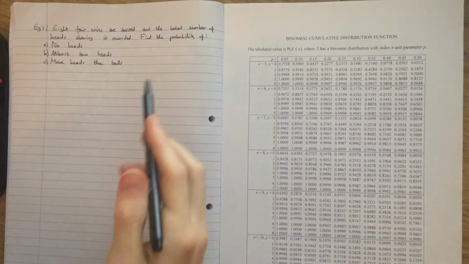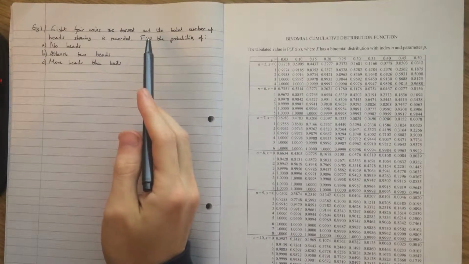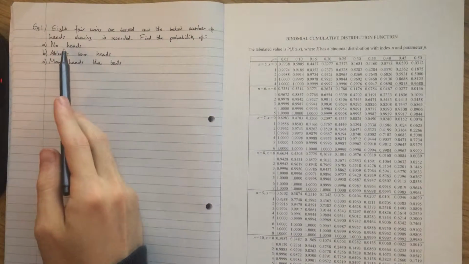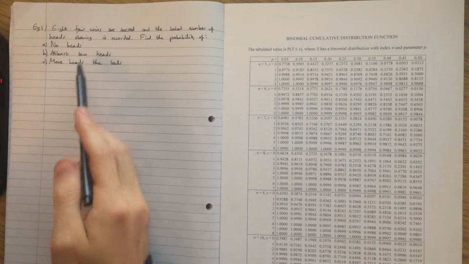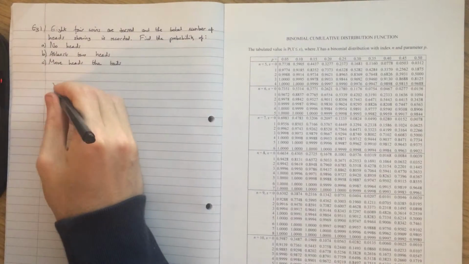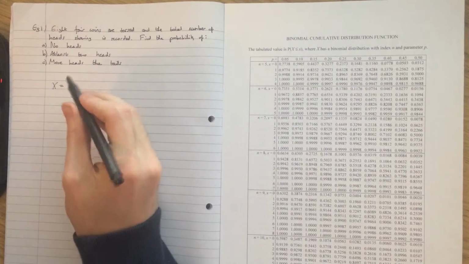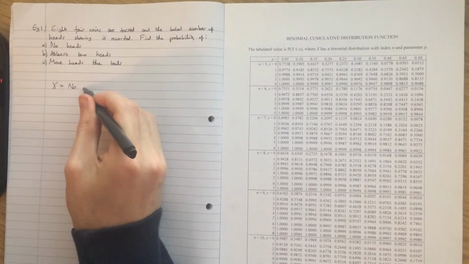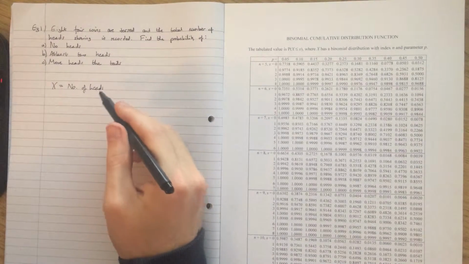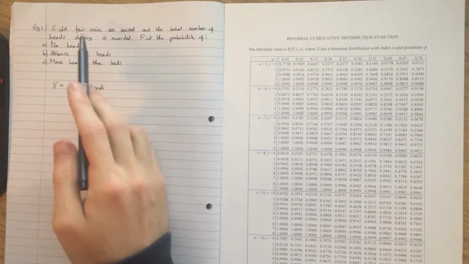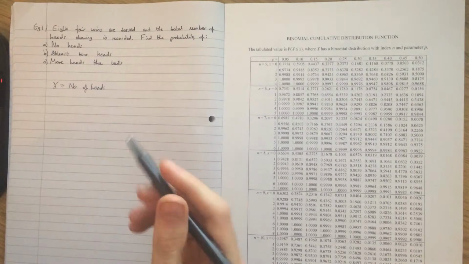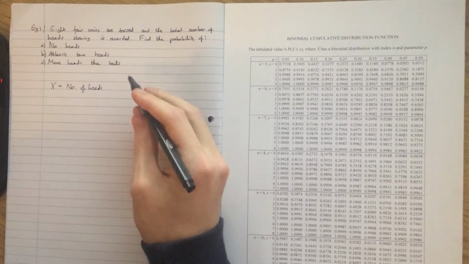So, first example: 8 fair coins are tossed and the total number of heads shown is recorded. Find the probability of no heads, at least 2 heads, and more heads than tails. So first things first, define our random variable. Let's say x is equal to the number of heads. We could equally use tails, it doesn't really matter in this question, as we're told 8 fair coins, so the probability of a head and tail should be a half either way.